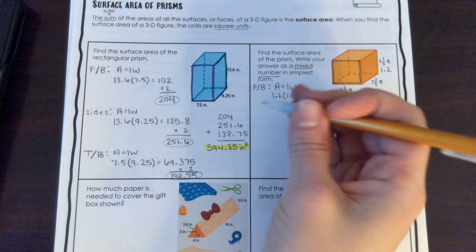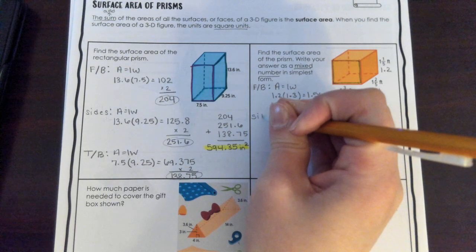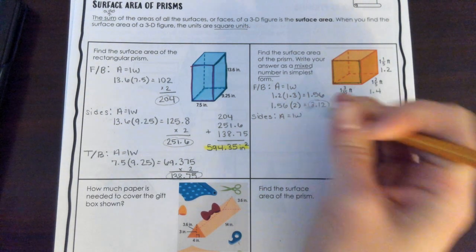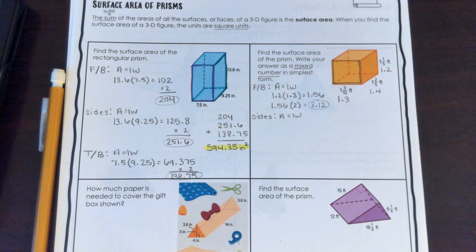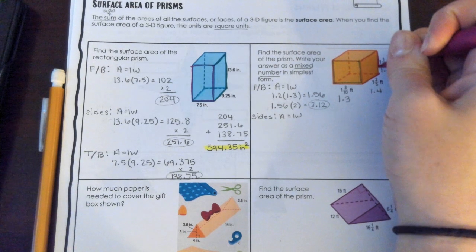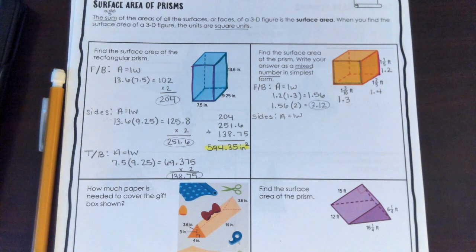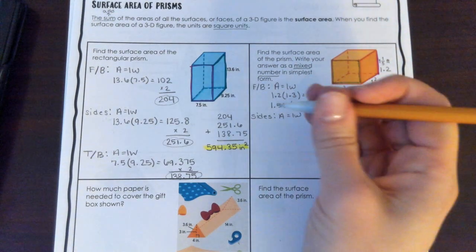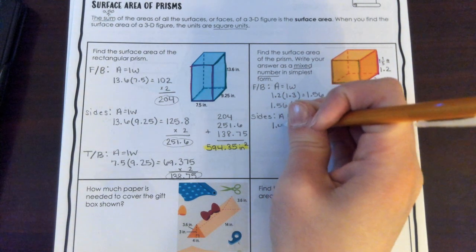So now let's focus on the sides. Still a rectangle, and the sides we're going to use, that piece there. So we have 1.4 and 1.2 that we're going to be multiplying together.